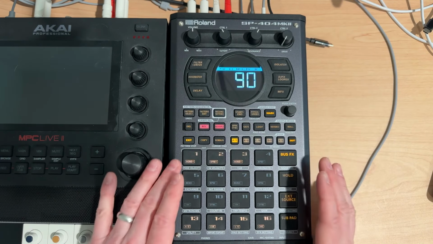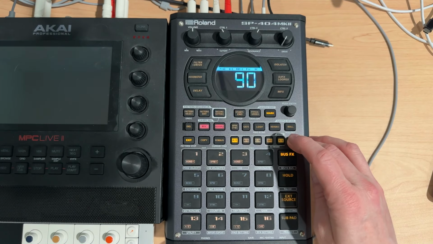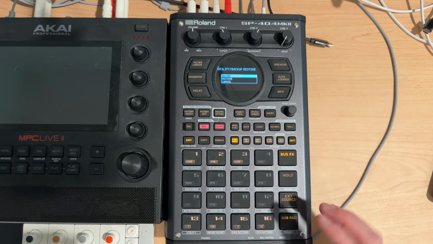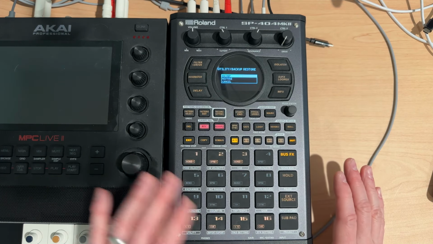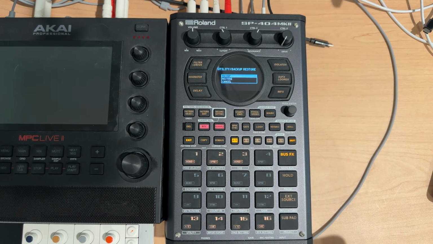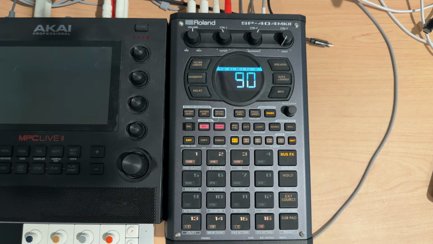That said, if you have more than one project, you may be better off holding Shift and go to Utility and go to Backup, because then you can back up the state of the entire SP404 Mark II across all of your projects. But it's going to take a long time to back that up to an SD card, and it's going to take quite a while to end up restoring it back as well. So I do feel like having a project that you've exported is a good way to do this.